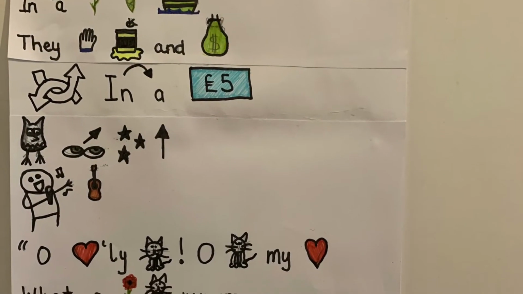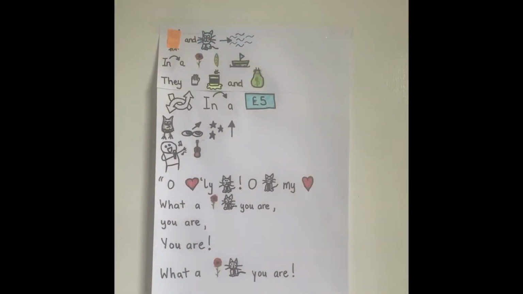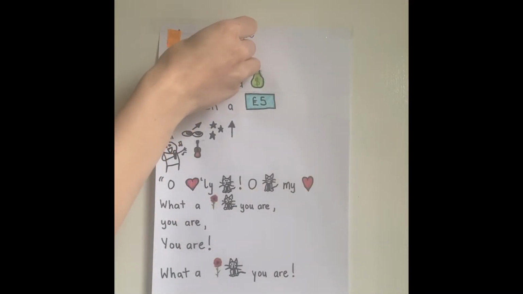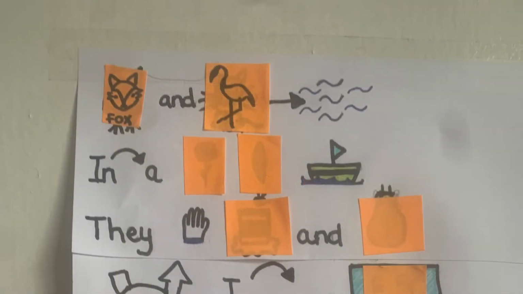The next character we need to change is the pussycat. We don't need any rhyming words for this character, so you can choose whatever you like. My poem now has a fox and a flamingo. The fox and the flamingo went to sea. Can you read your first line?